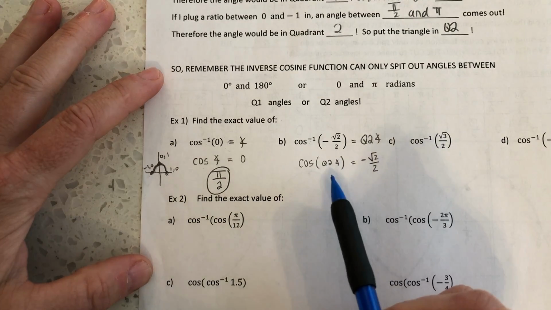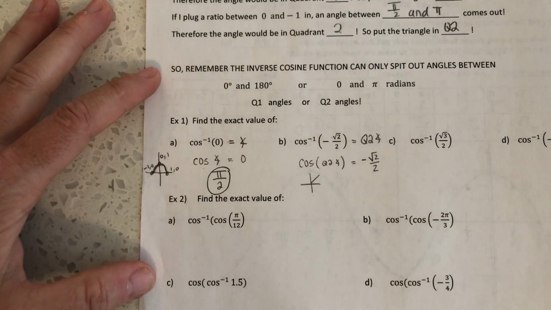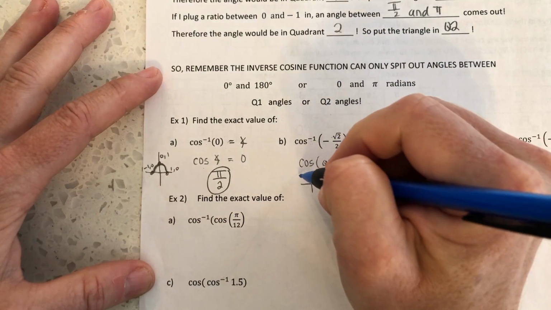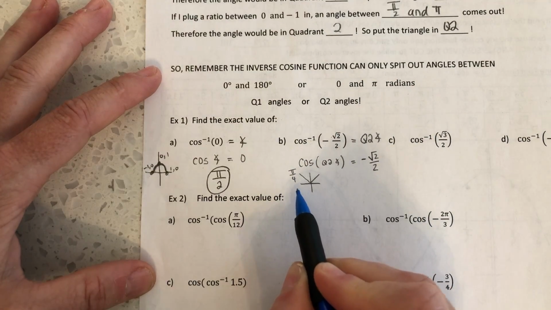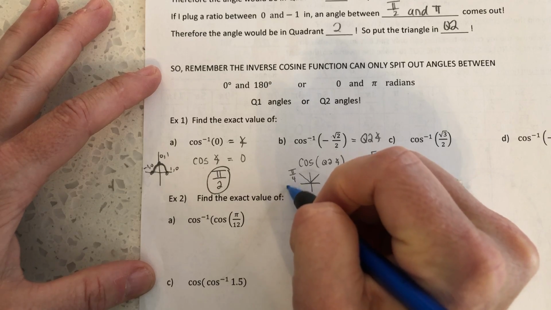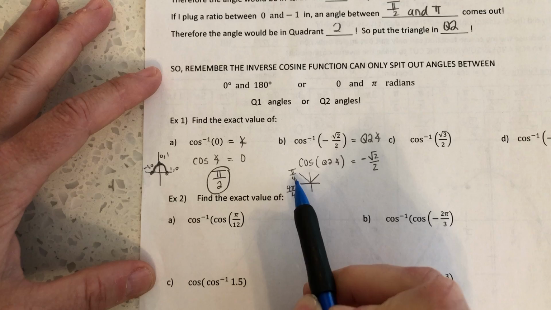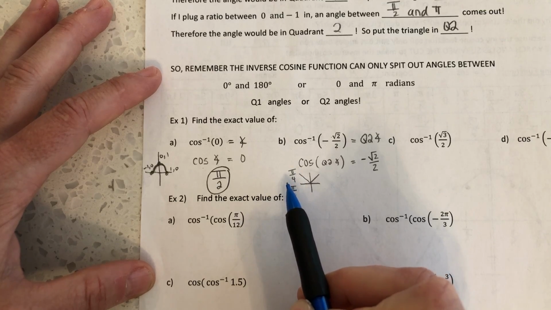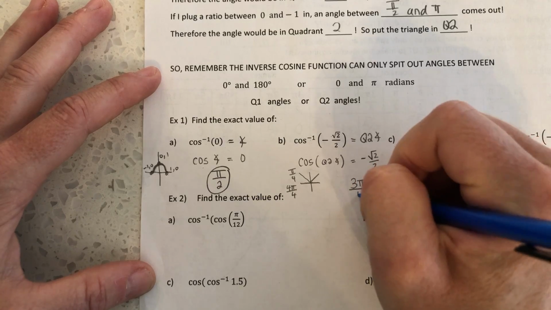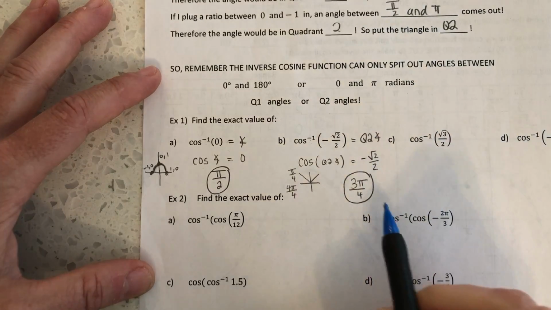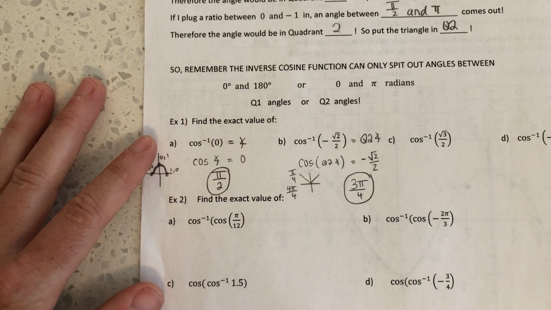The problem is the answer can't be 1 pi over 4, because 1 pi over 4 lands in quadrant 1. I need the multiple of pi over 4 that landed in quadrant 2. So if this is the world of pi's over 4, this is 4 pi over 4. So what angle landed in the quadrant right before it that is a multiple of pi over 4? 3 pi over 4. So the answer is 3 pi over 4. That is the angle that would have had a cosine ratio of negative root 2 over 2.